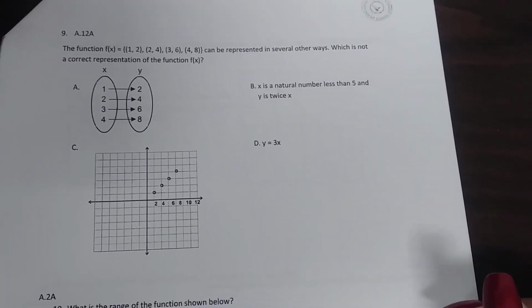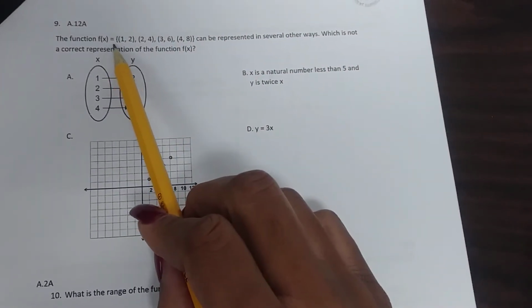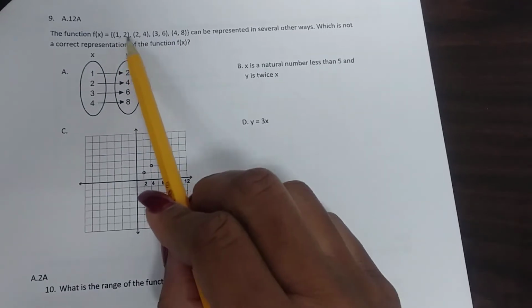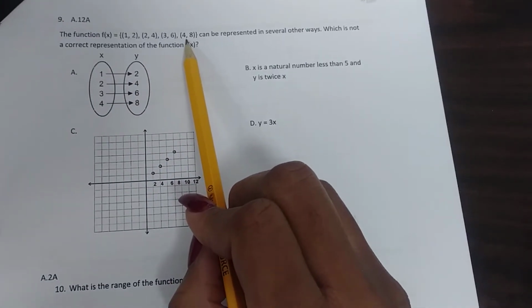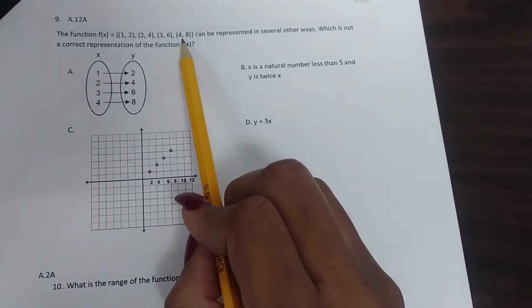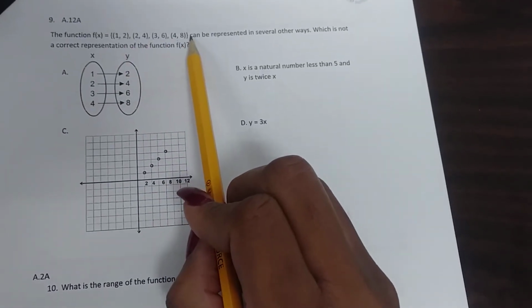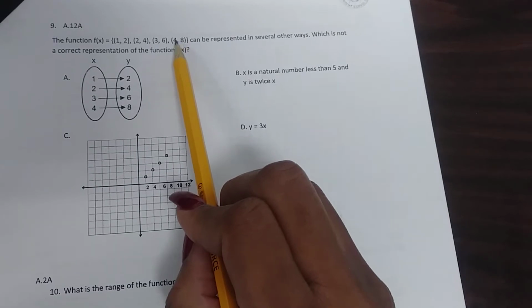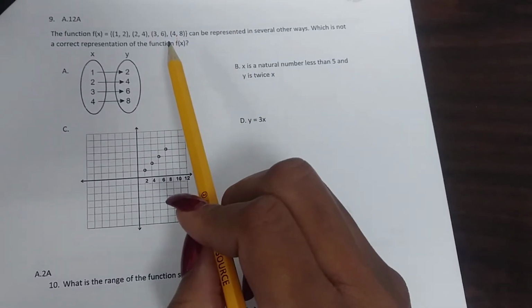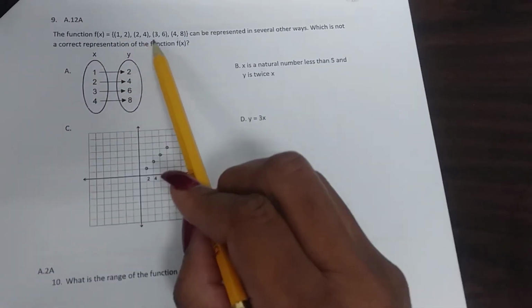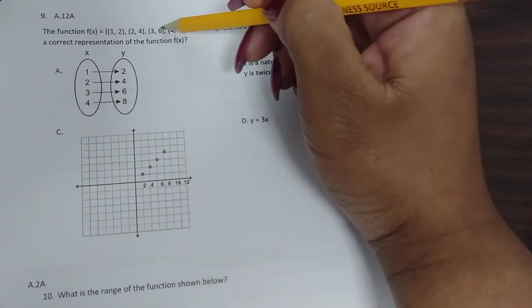Number 9, the function f of x equals this relation. In other words, these ordered pairs, when graphed, will equal this function. I'm telling you it's a function because the x values do not repeat.